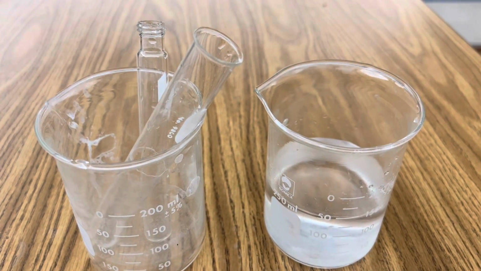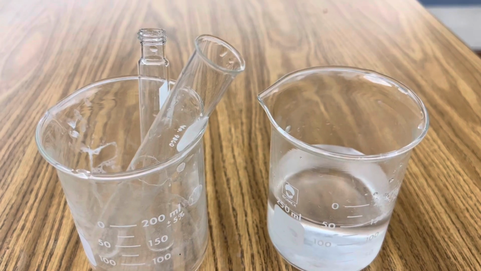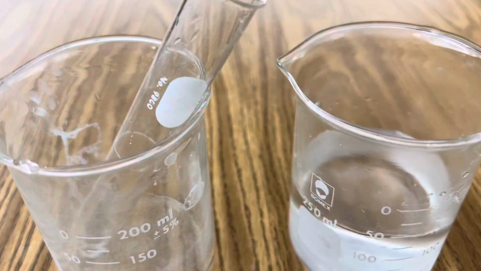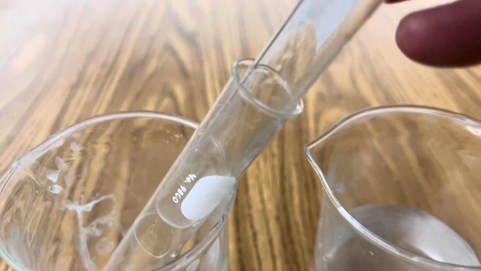Today I want to show you some examples of van der Waals forces. Check this out. All you need for this demonstration is some water and a couple of test tubes. Make sure that one test tube has a diameter that's slightly smaller than the other so that it can just barely fit inside.